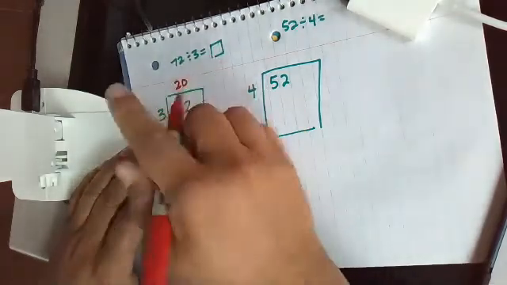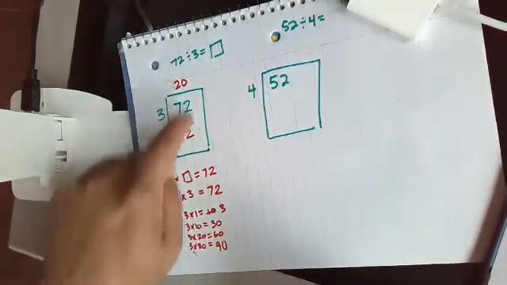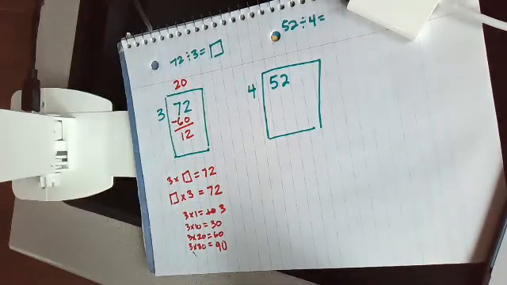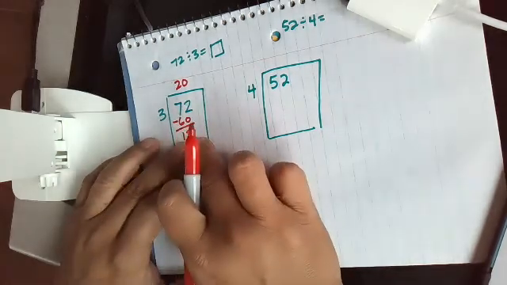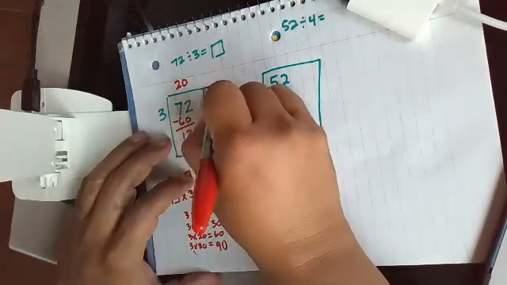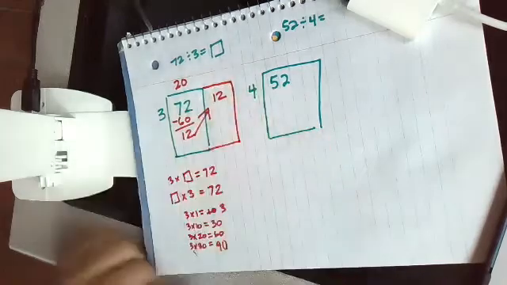So 3 times 20 is 60, and my remainder is 12. That is a reason why I like to have a long array there or a rectangle. So my remainder is 12. Obviously, I cannot have 12 as my remainder because it's greater than my divisor. So I'm going to build a new array and I'm going to transfer over that 12.